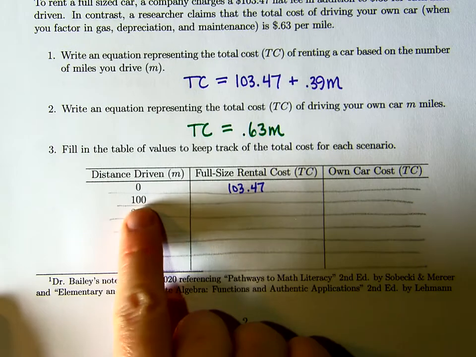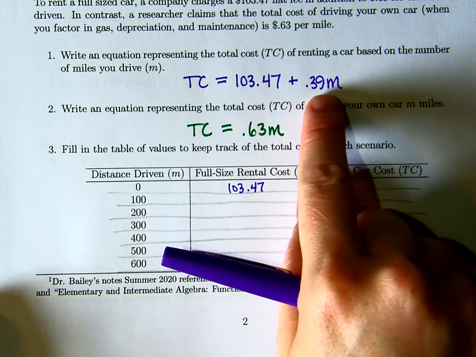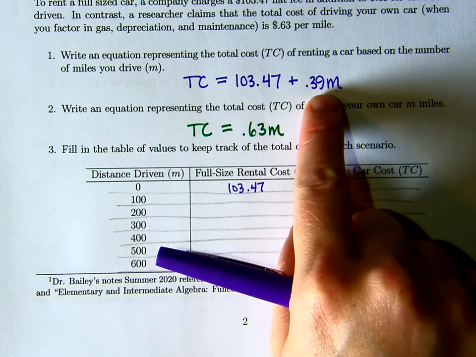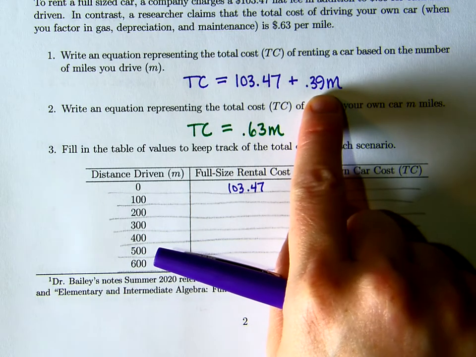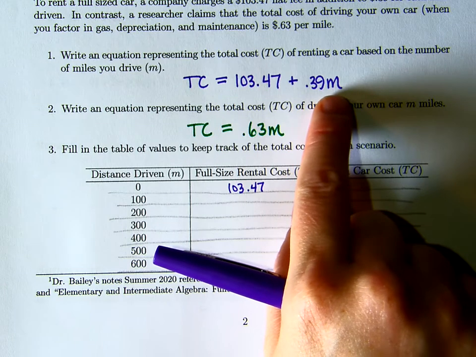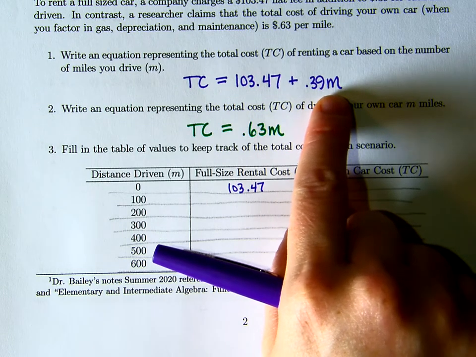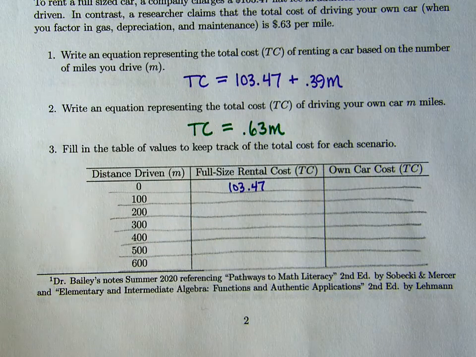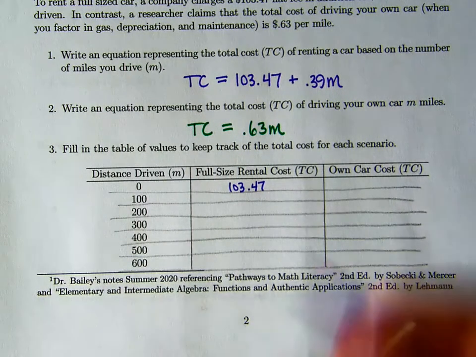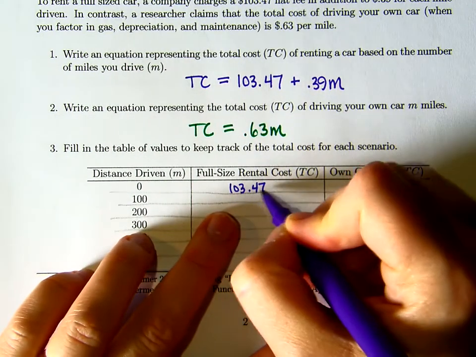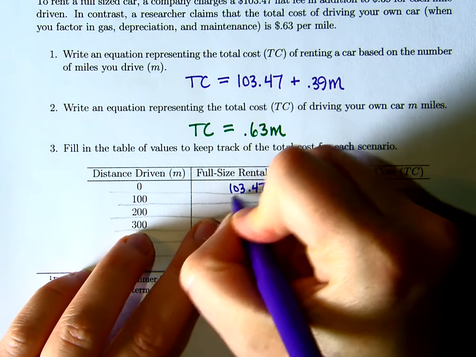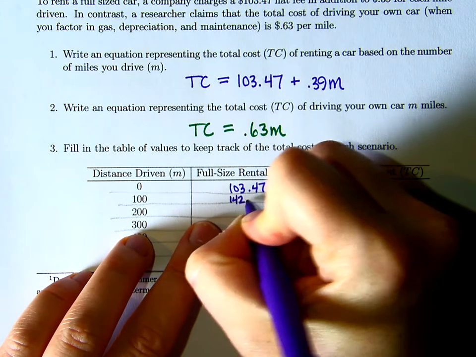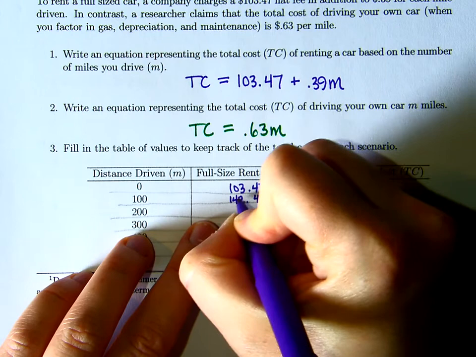Let's see if we drive 100 miles. Well, 39 cents a mile for 100 miles. I believe that'll be 39 bucks. But, you know, never hurts to check. Okay, so 39 bucks in addition to this, $142.47.